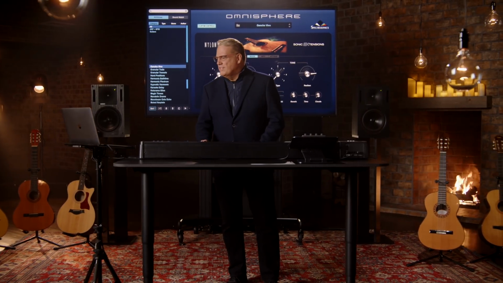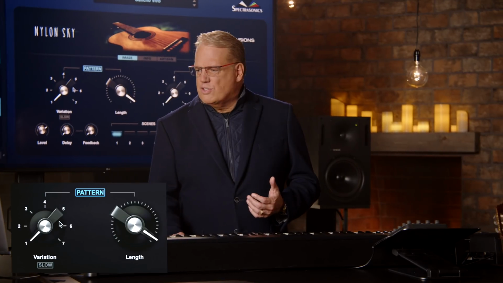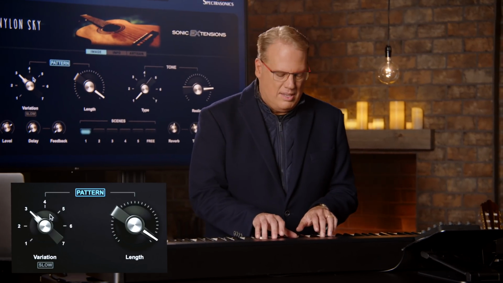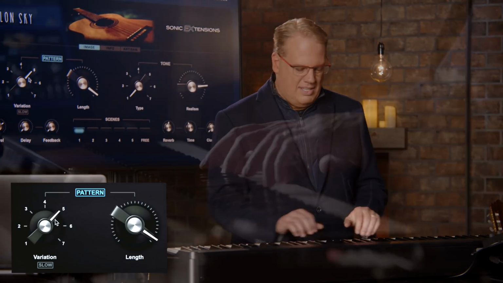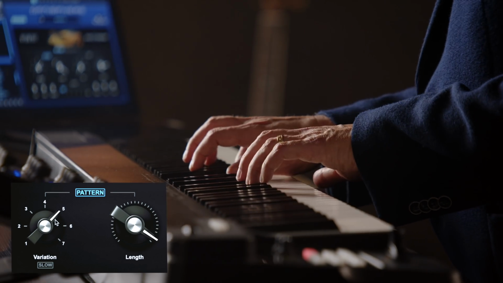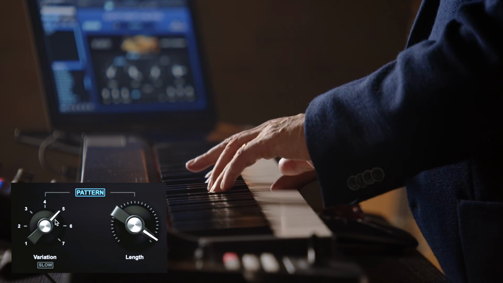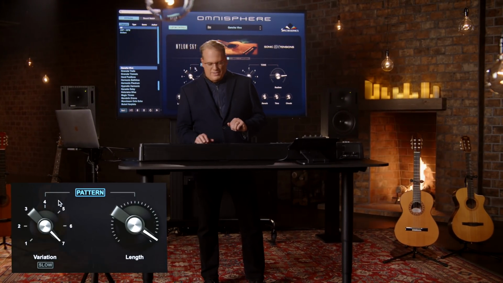And the custom controls on this patch have some interesting variations for pattern. So let's try variation 3 here. And then number 5. And then number 7. This is interesting too.